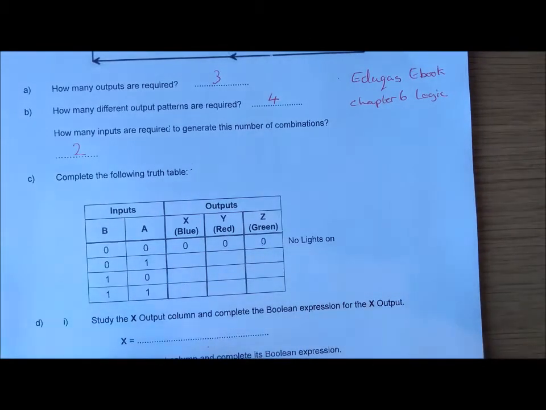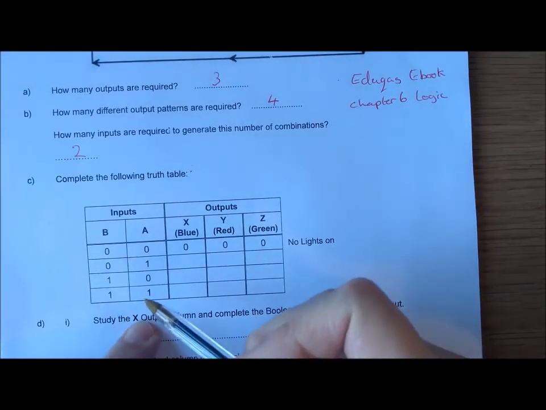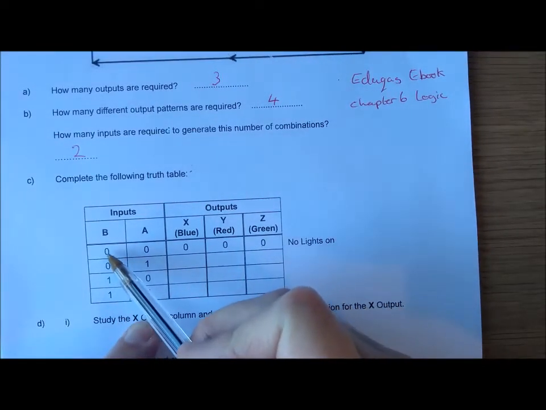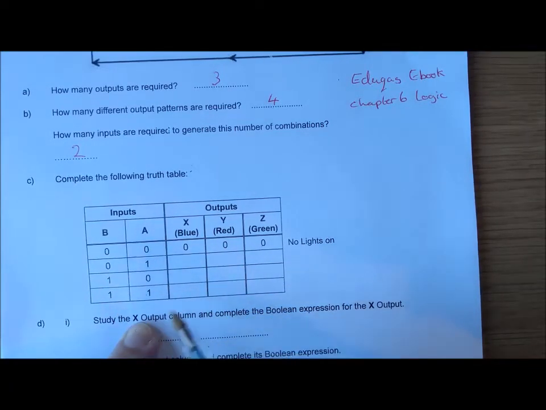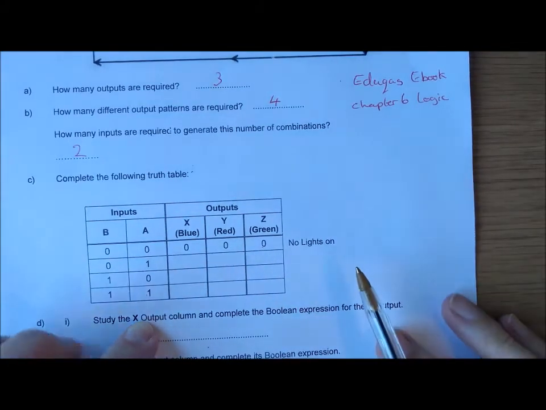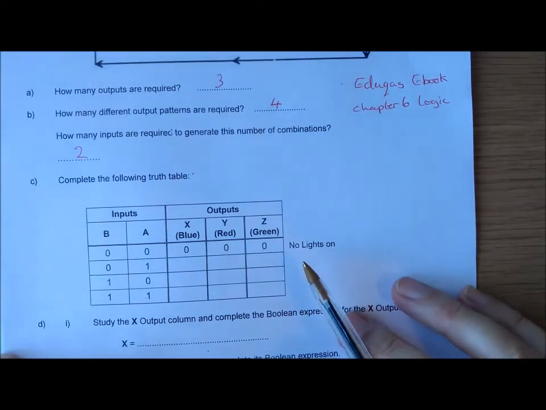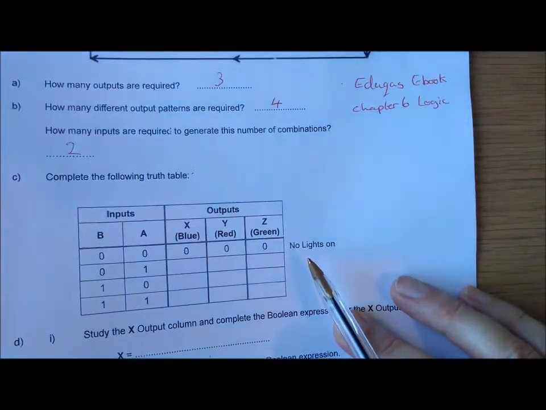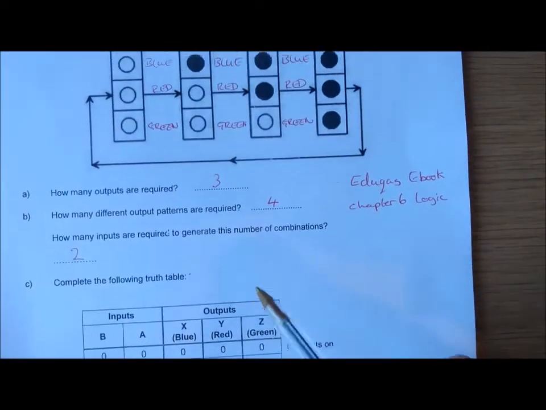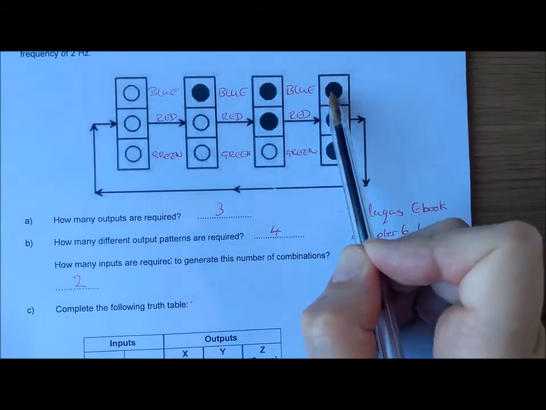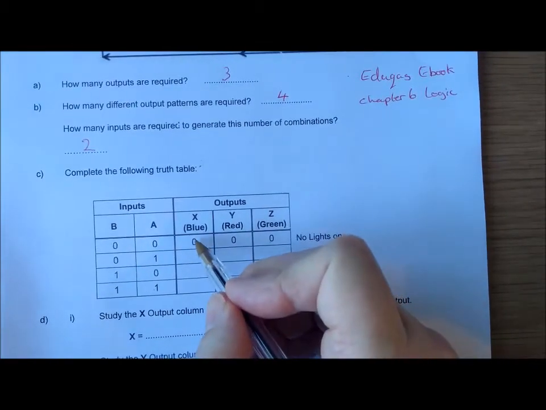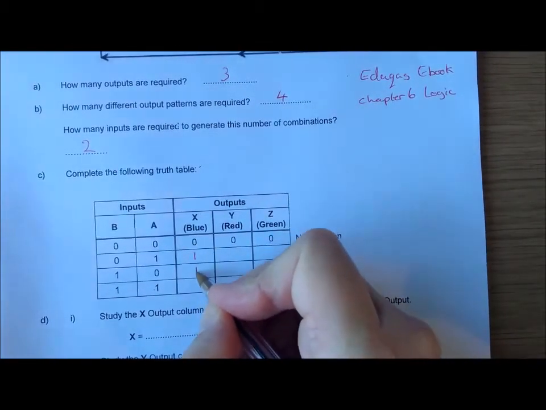We've done this a lot of times before. The inputs for logic, when there are 2 inputs, go 0, 0, 0, 1, 1, 0, 1, 1. And now they want you to complete the truth table. So they're asking you to look at what happens to the outputs. If you look, the blue, I'm going to flick back up here, the blue goes off, on, on. So on my truth table, it goes off, on, on.